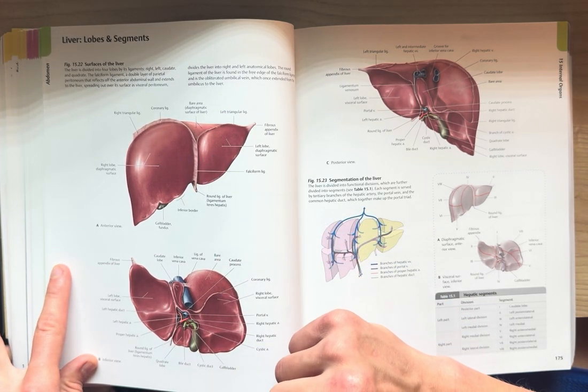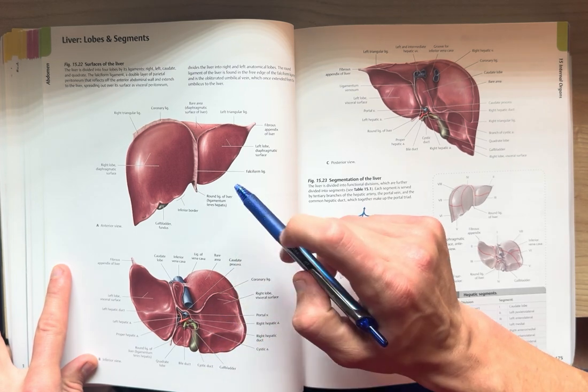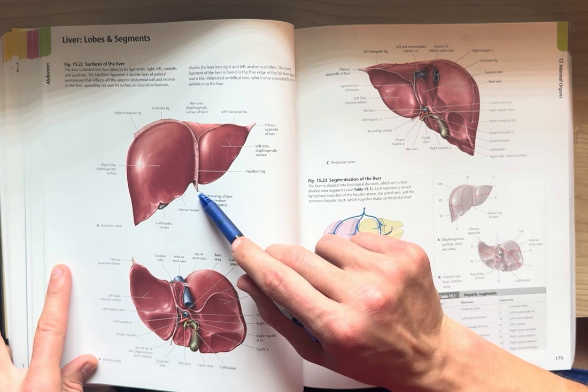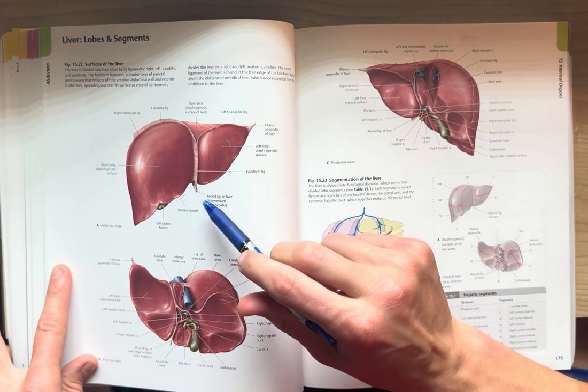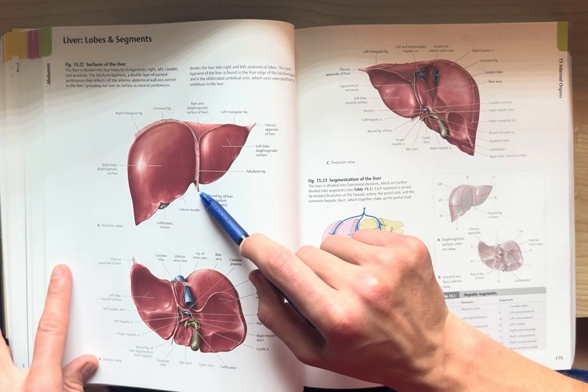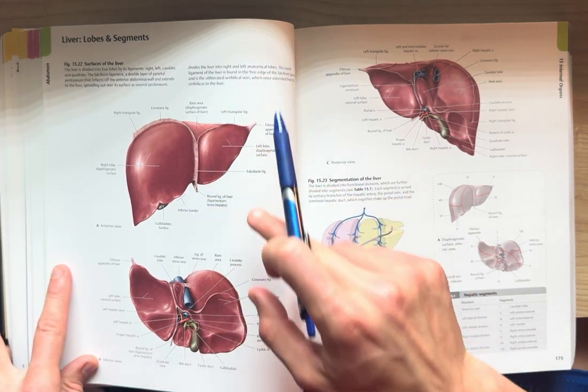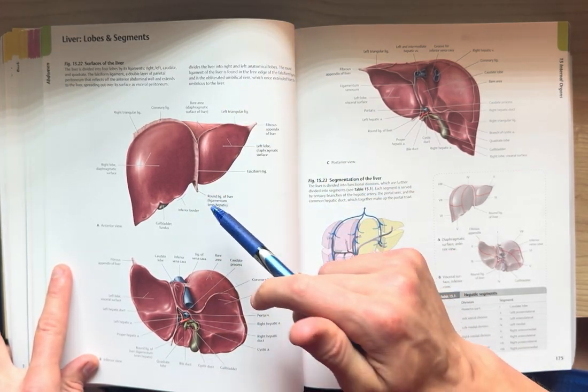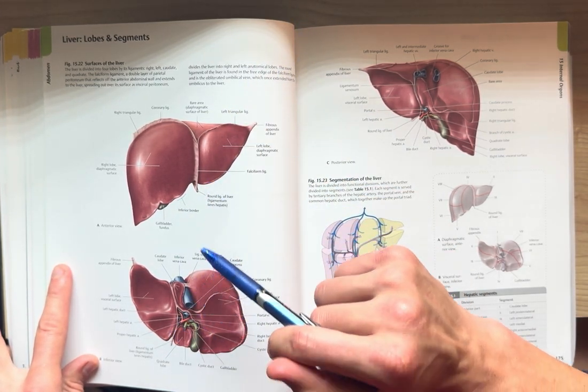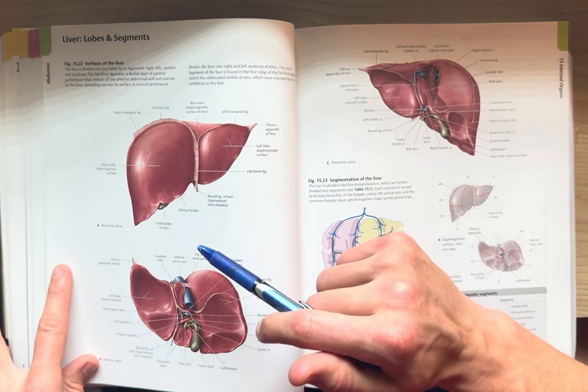The round ligament is found in the free edge of the falciform ligament and is the obliterated umbilical vein, which once extended from the umbilicus to the liver. So that's going to be here. And I think that's, and I don't know this for certain, but I think that if you've ever poked somebody in the belly button, like as a kid, and it hurts, I think you're impacting the round ligament, which is why it elicits a reaction.